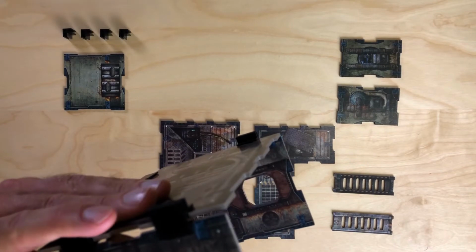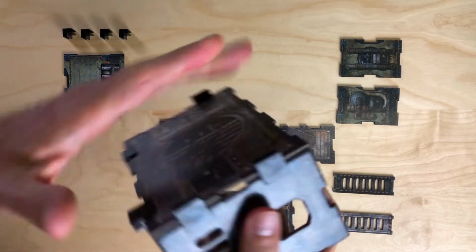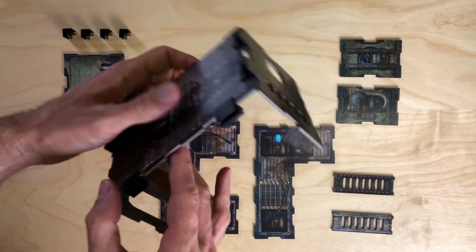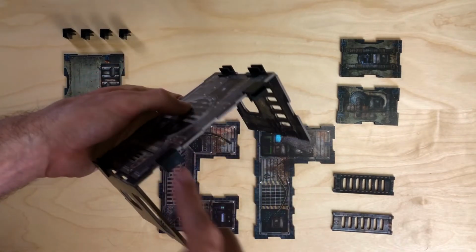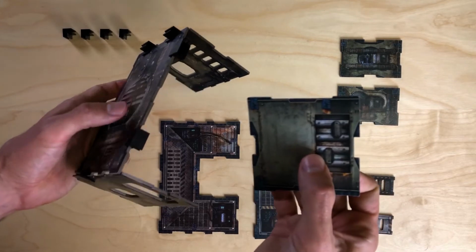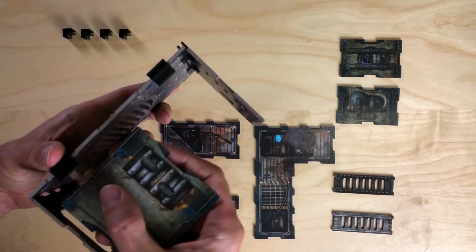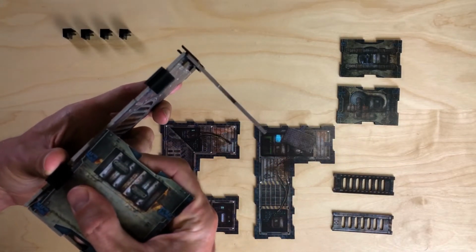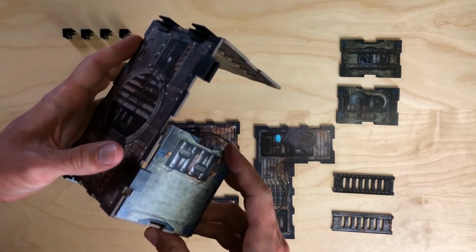So this one's going to clip into these 2 sides as such, like that. If we come around to this front side here, we'll get this square piece, which is here, and we will align it into there and clip that in as a wall.